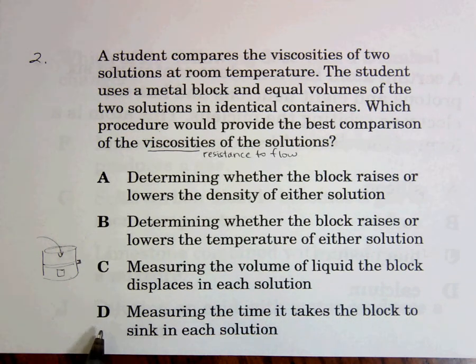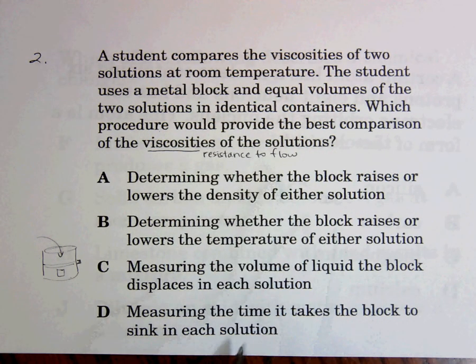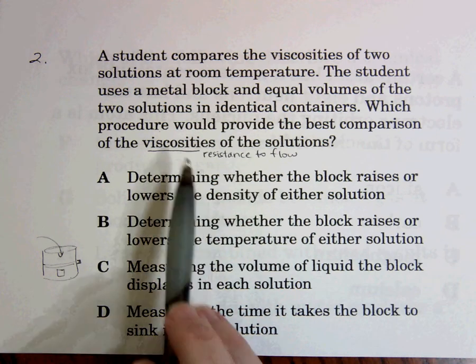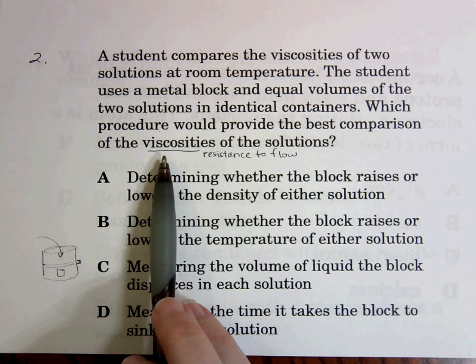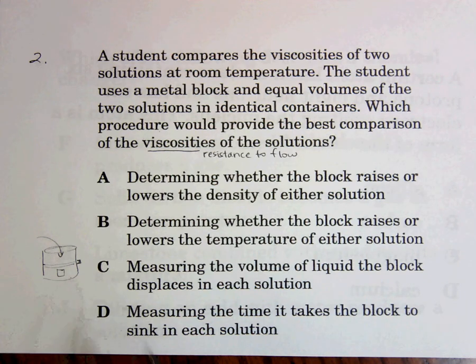Now let's look at D. D is measuring the time it takes the block to sink in each solution. Well, I know that if it resists flowing, it's going to flow slower. So this makes sense to me. If I put the block into the solution and I see how long it takes, well, a high viscosity liquid moves slowly, so the block would move slowly through it. If it's a low viscosity substance, then the block would move quickly through it. So this right here, D, is our correct answer.